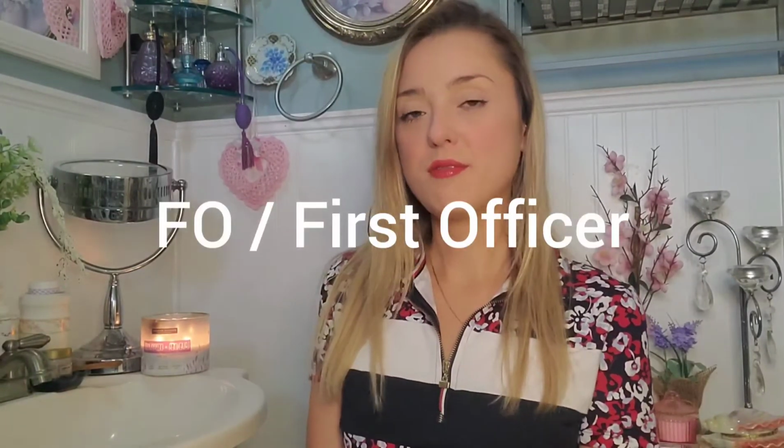FO. An FO is the first officer. I am not too well versed on the pilot aspect of it all, but I know that he is less senior than the captain is. They have to work their way up just like we do as flight attendants to become a captain. He always sits on the right-hand side of the aircraft up in the cockpit, and the captain will sit on the left-hand side.